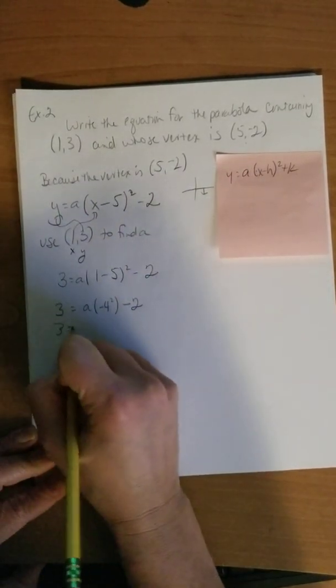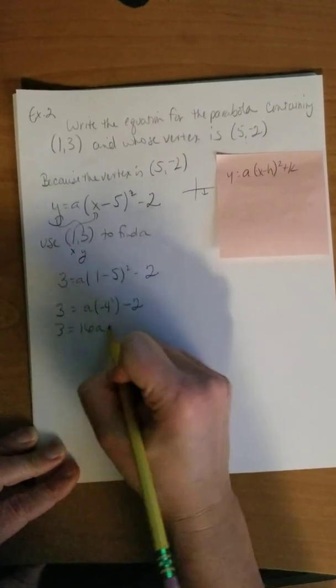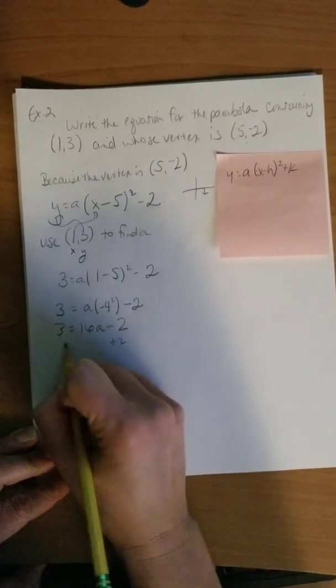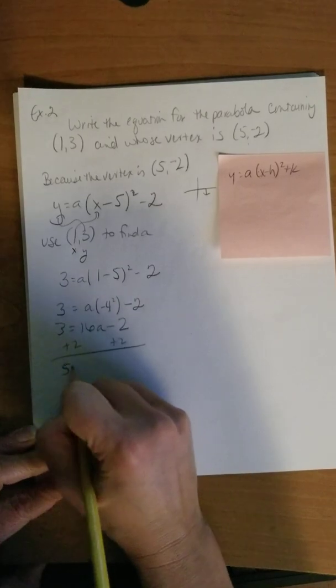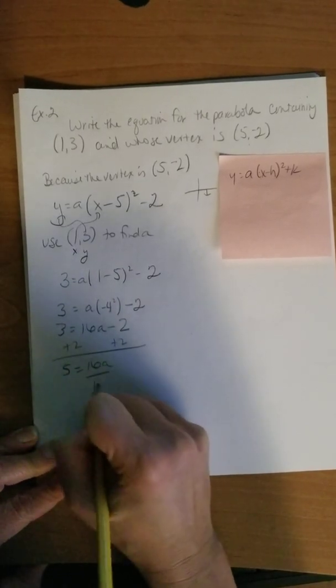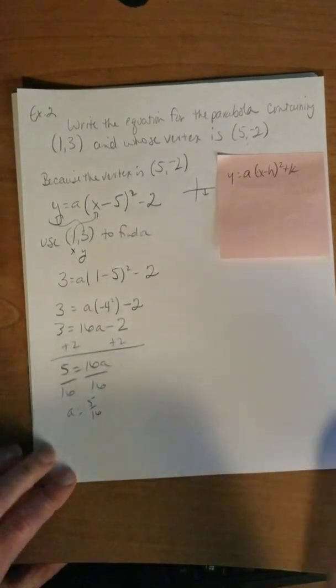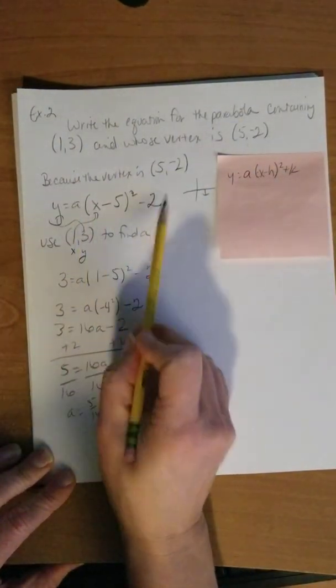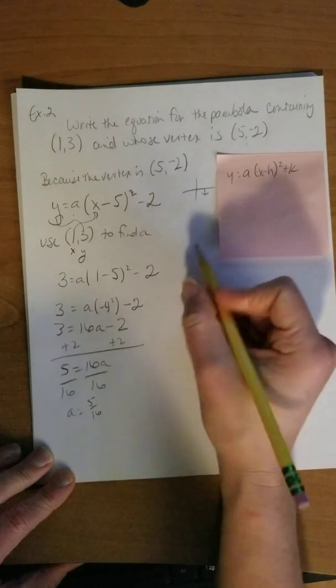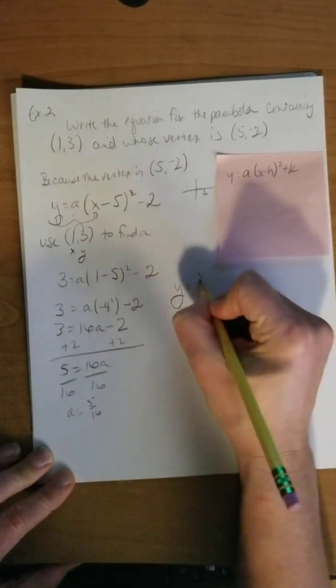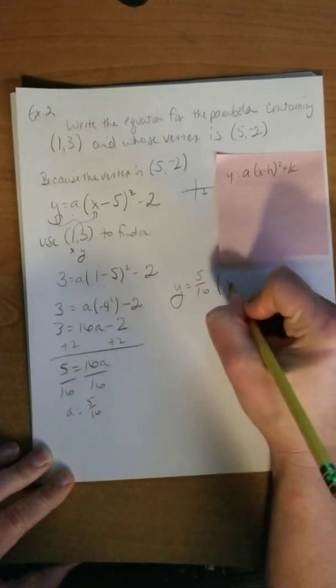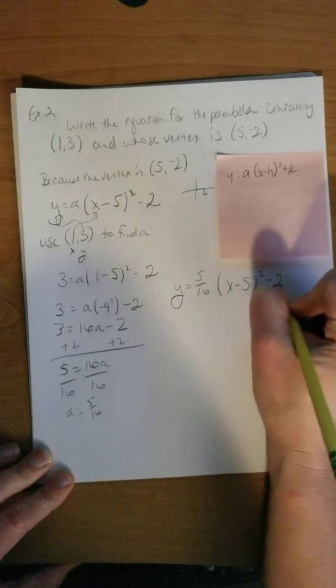All right, 3 equals -4 squared is 16. That's 16a minus 2. Add 2. We're going to get the a by itself because that's what we want. 5 equals 16a. Divide by 16. A is 5/16. So my equation looks like it's this thing here, guys, but now my a is 5/16. Y equals 5/16 times the quantity x minus 5 squared minus 2.